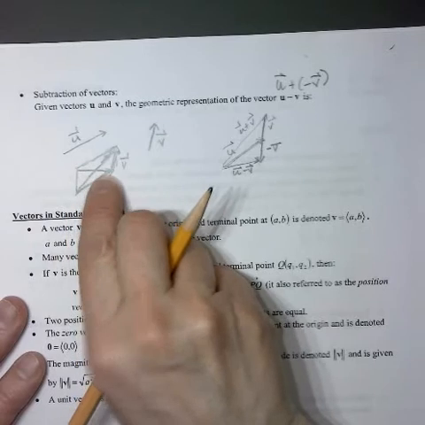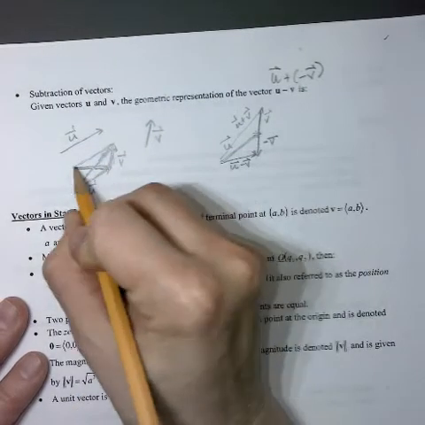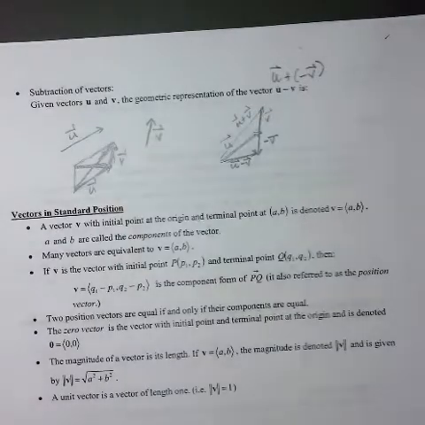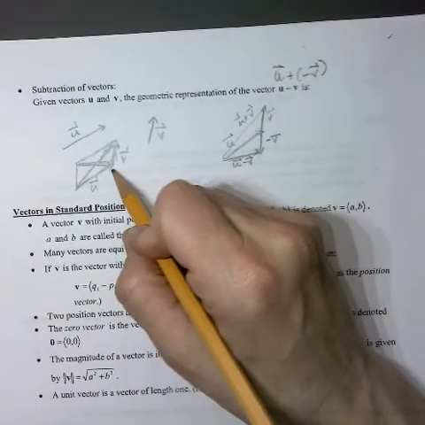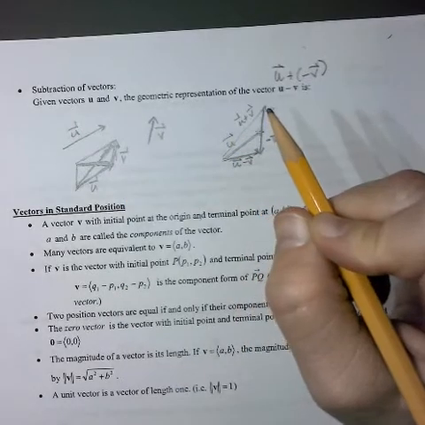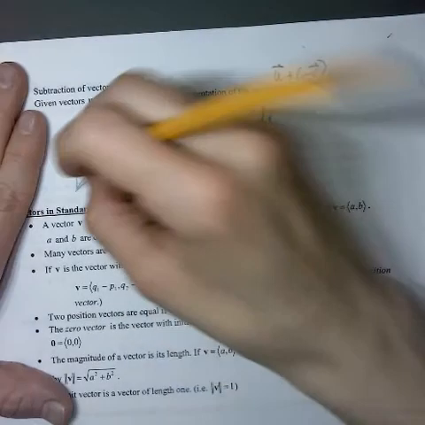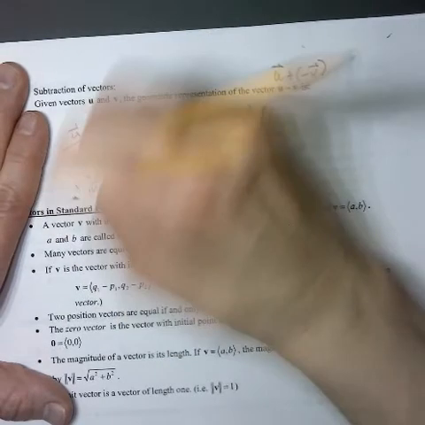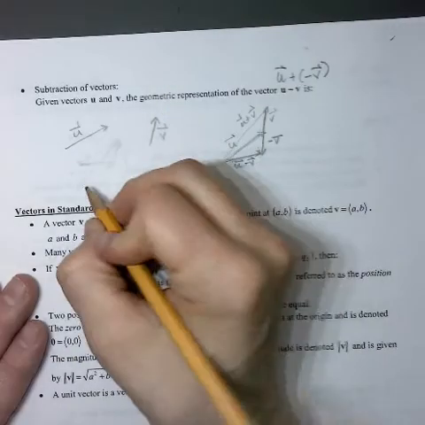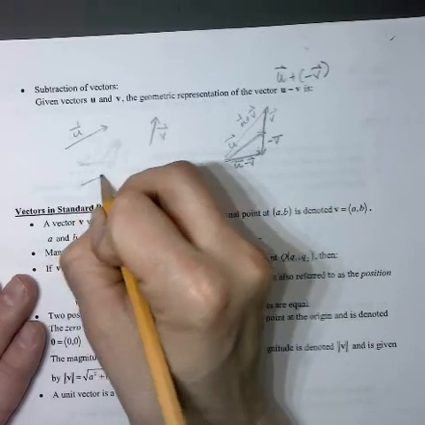Oh, that looks kind of off, doesn't it? It should look like this one. Well, for one thing, my parallelogram doesn't really look like a parallelogram. Let me try to redraw it. Sorry. I don't want to waste a lot of time on this. Okay, try again.